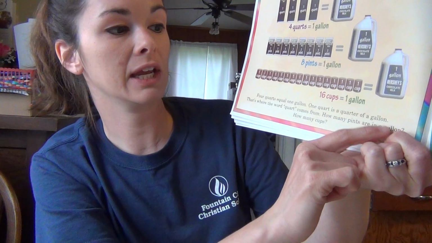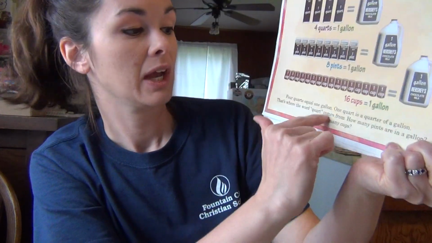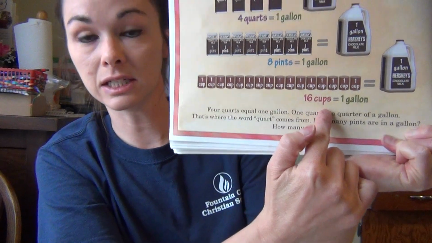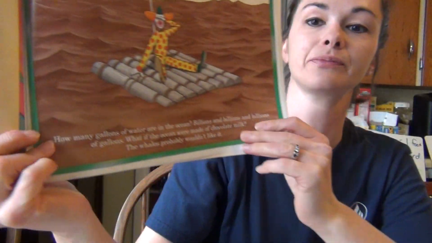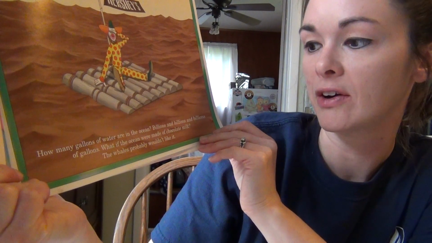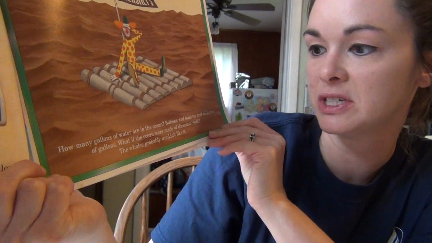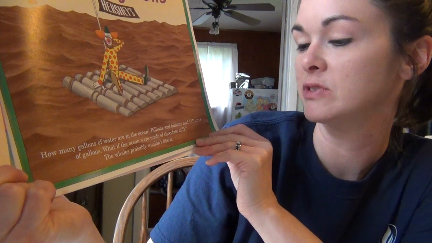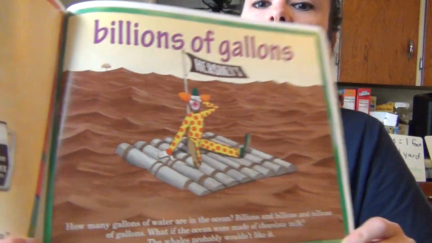How many pints are in a gallon? 8. How many cups? 16. We're going to go over this again. Billions of gallons. How many gallons of water are in the ocean? Billions and billions and billions of gallons. What if the ocean were made of chocolate milk? The whales probably wouldn't like it.